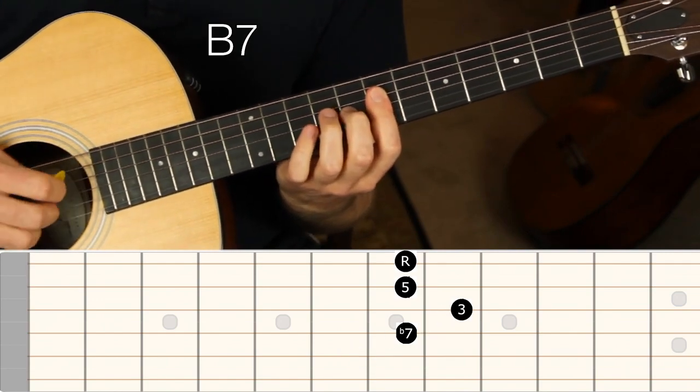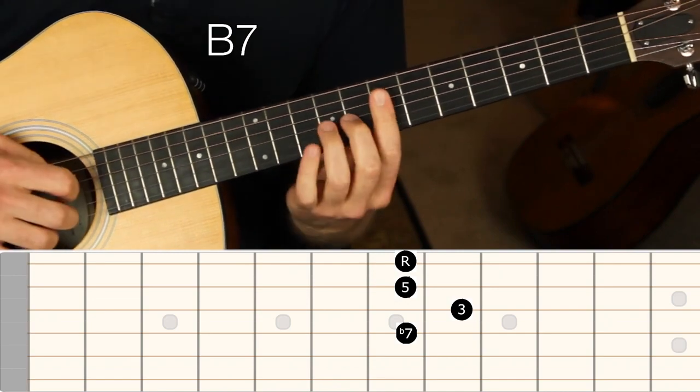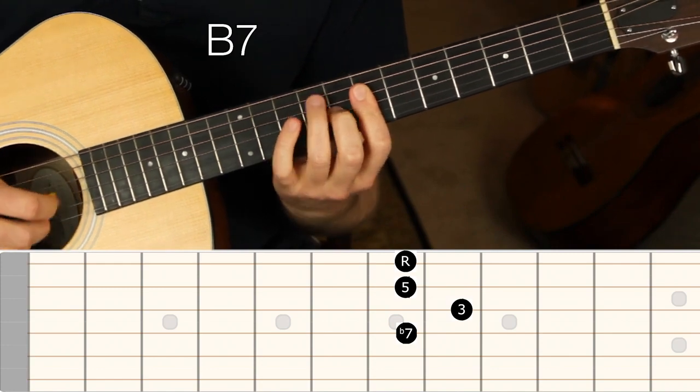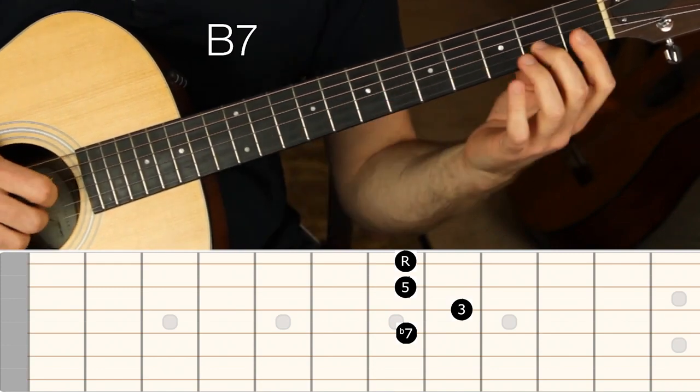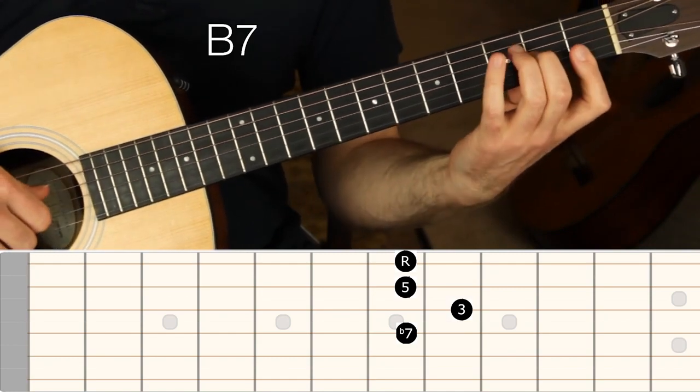Very common voicing shape. Flat 7, 3, 5, 1, and that is B7. This would be a shape people use all the time. Think of the intro to another bossa nova song called Wave.